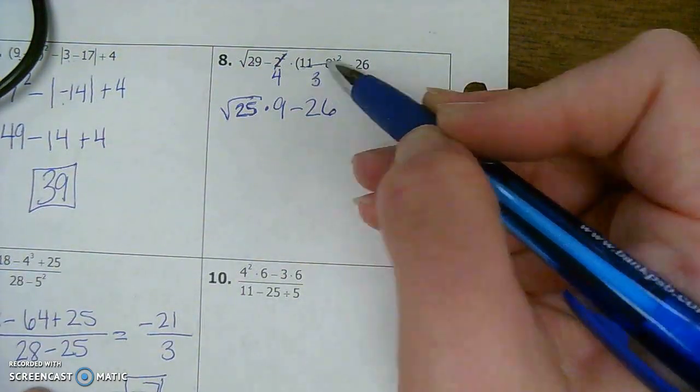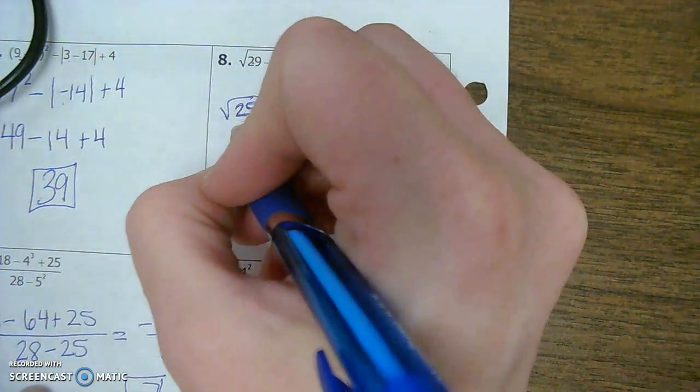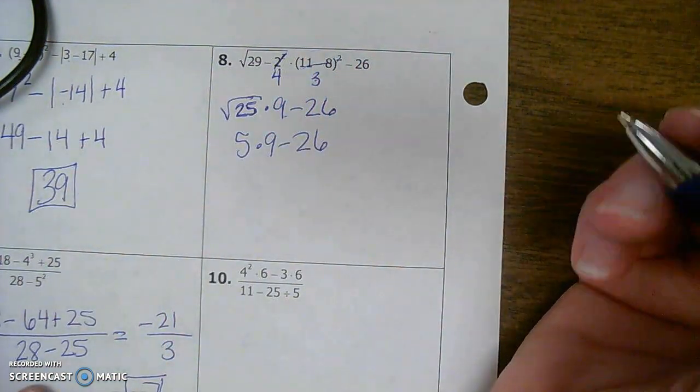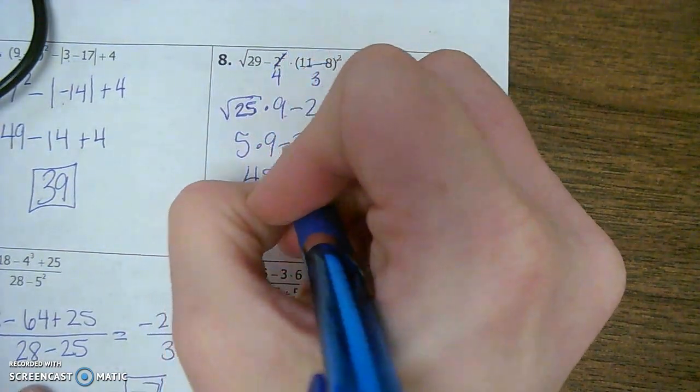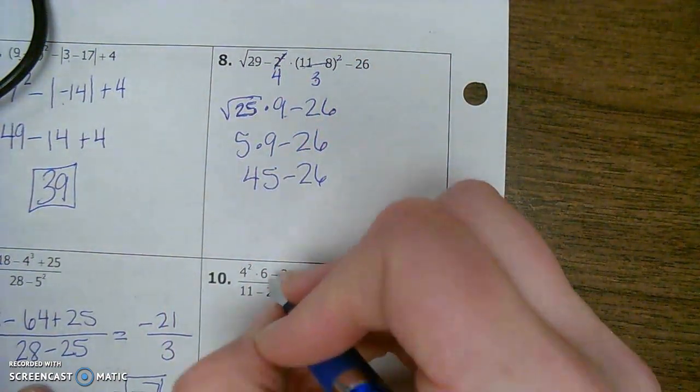So like 3 squared needs to come down as 9. The square root of 25 is 5 times 9 minus 26. 5 times 9 is 45 minus 26 gives us 19.